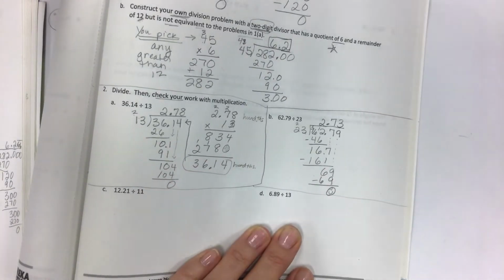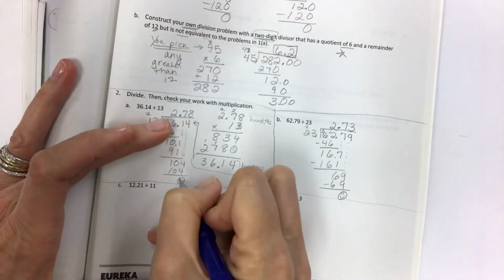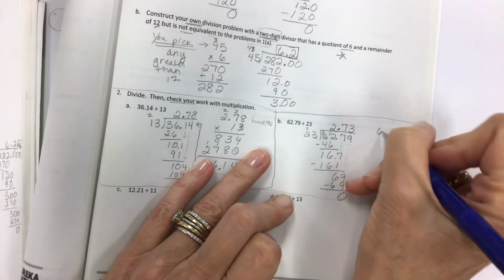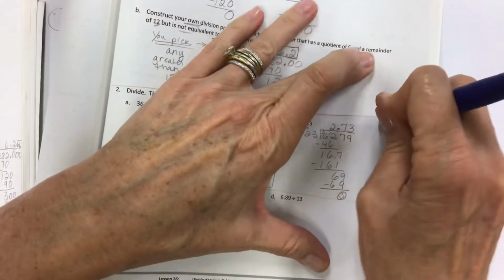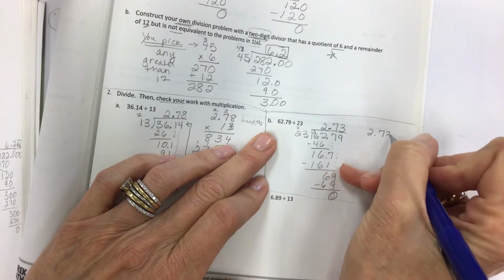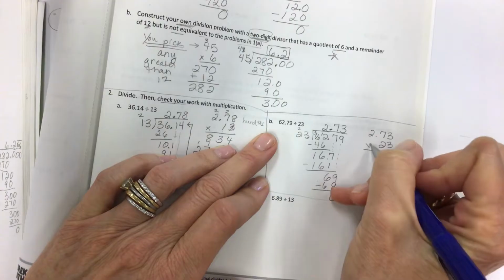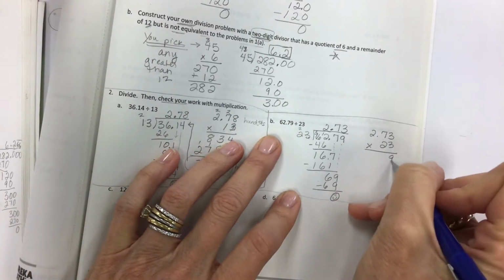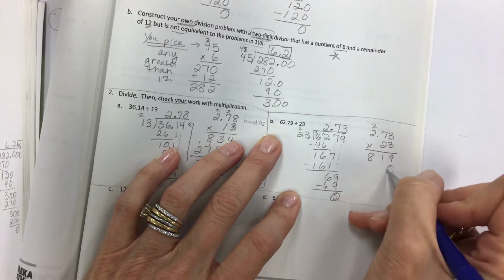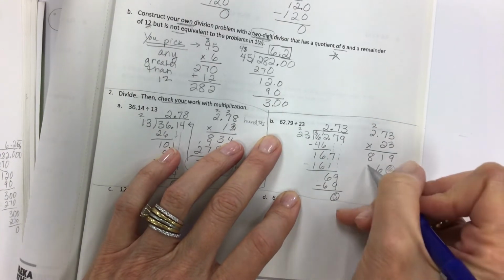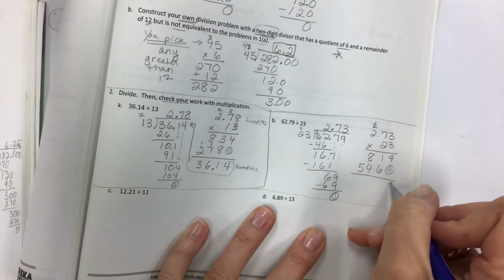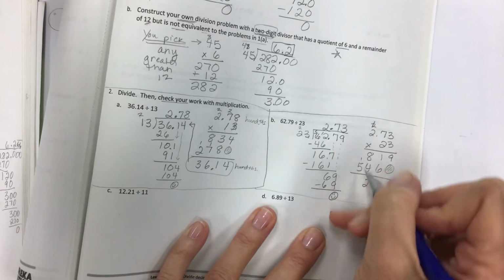And it's lovely when you get down here and you have 0 remaining, because then you don't have anything to add. You just check with multiplication. So, oops, almost wrote the dividend again. 2.73 times 23. And 3 times 3 is 9, 3 times 7 is 21, and then 6 plus 2 is 8. Hold this spot with a ghost. 2 times 3 is 6, 2 times 7 is 14, 2 times 2 is 4 plus 1 is 5. Add these, 7, 8, 12, and 6.